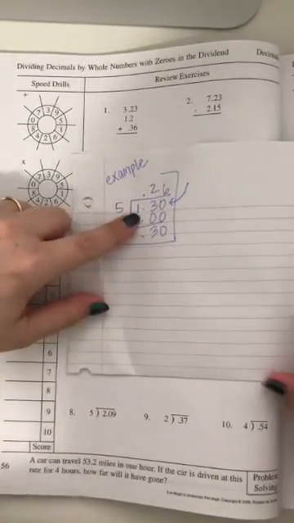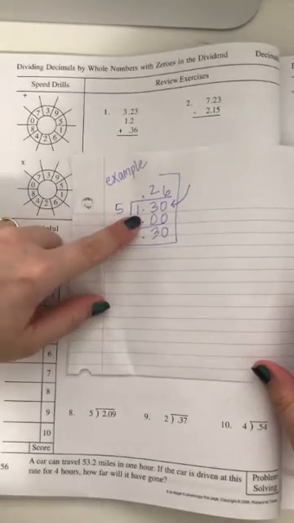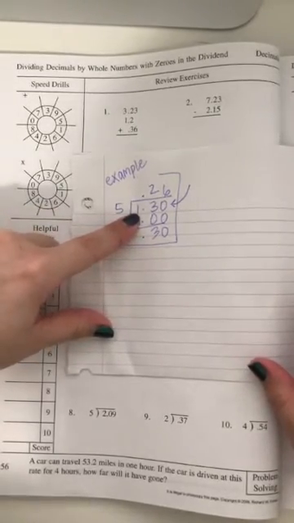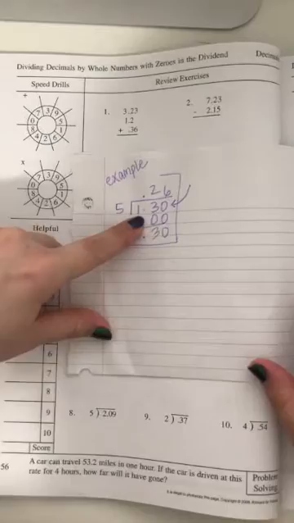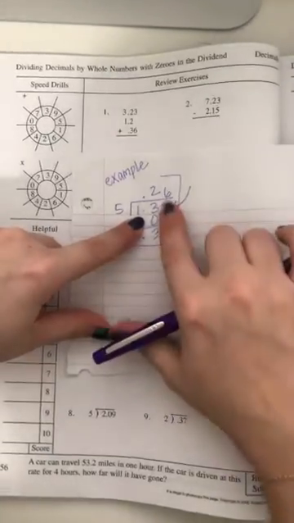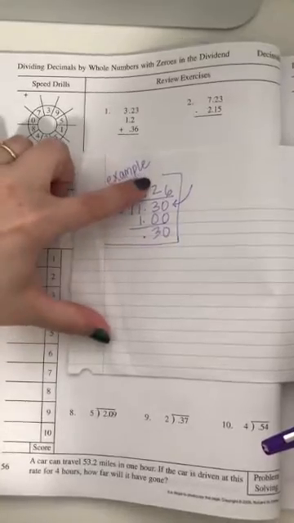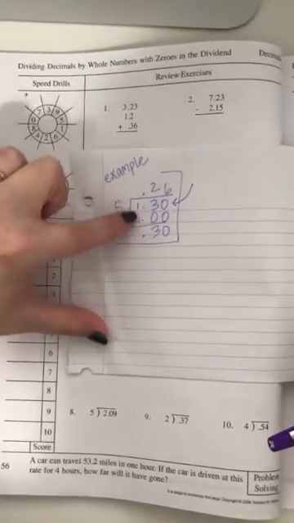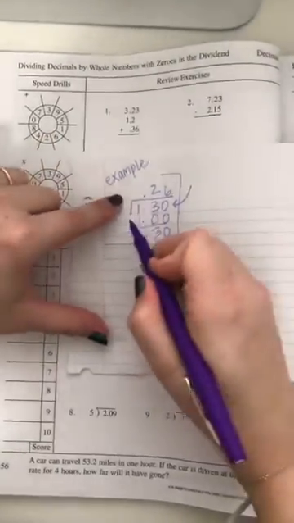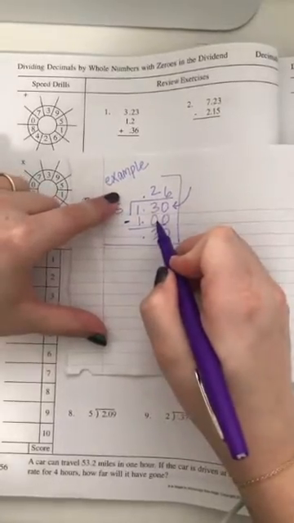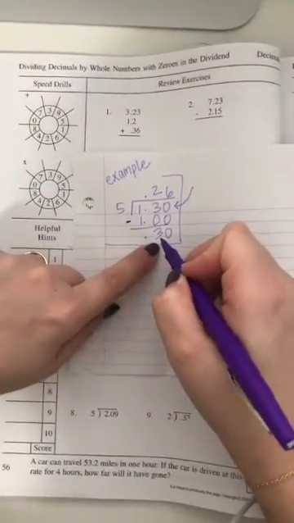Once we notice that 5 cannot fit into 1, then we decide if 5 can fit into 13. And it can. How many times? 2. So I put a 2 up here. 5 times 2 is 10. So then I did 13 minus 10, which gave me 3.